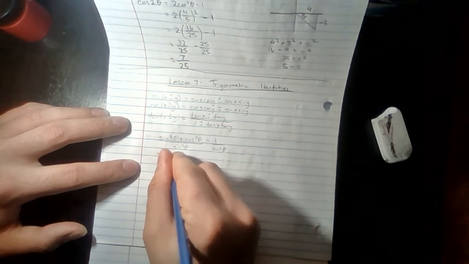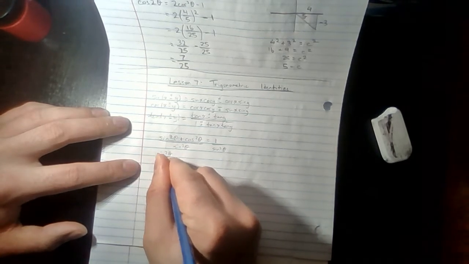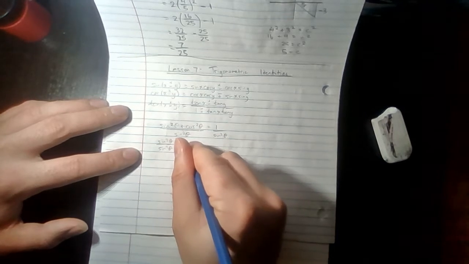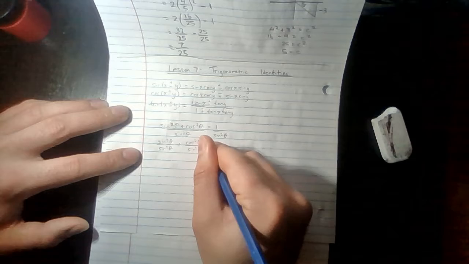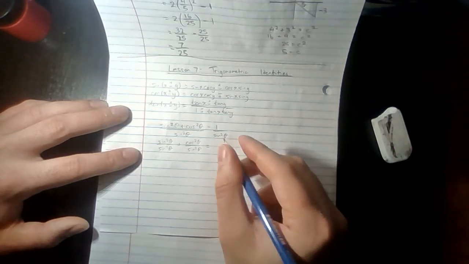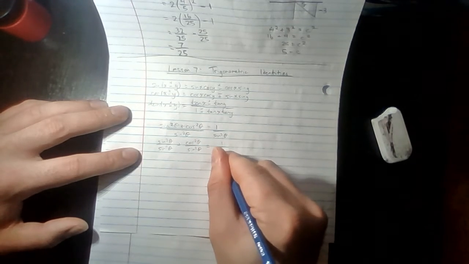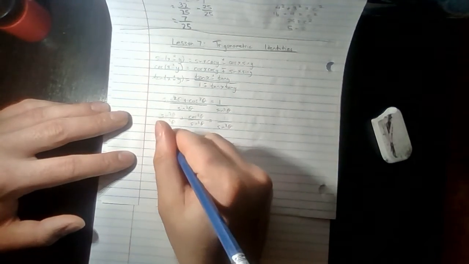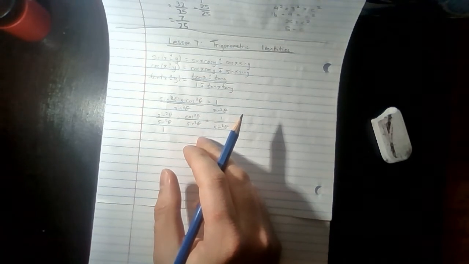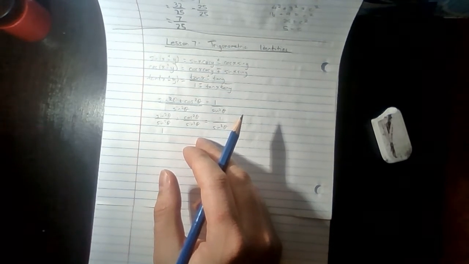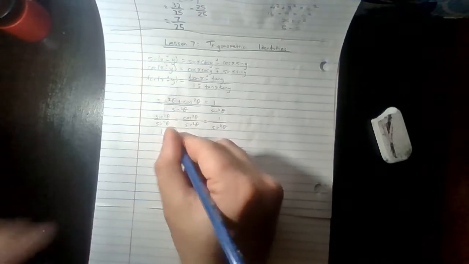That's like dividing both these terms on the left by sine squared theta separately. And if we do that, sine squared theta divided by sine squared theta is 1. Cos squared theta divided by sine squared theta, that's cotangent squared theta.